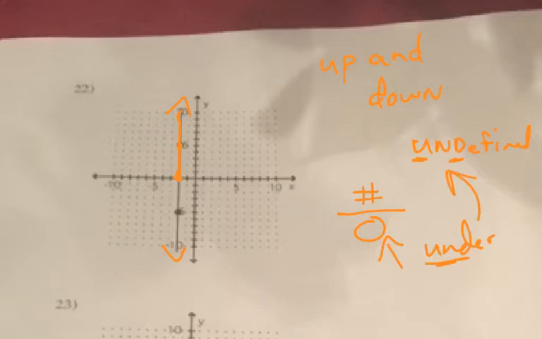So there's two ways of looking at it. I would stress to memorize that when it goes up and down, it's undefined. That's easy enough. But if you use the slope formula, no matter how much you rise, you never go to the right or left. You never run. So because you never run, the denominator is 0, and anytime you have 0 in the denominator, it's undefined. Okay? Well, let's now look at 23.